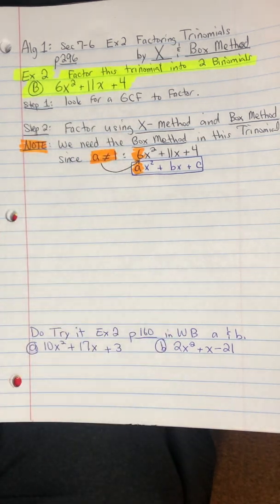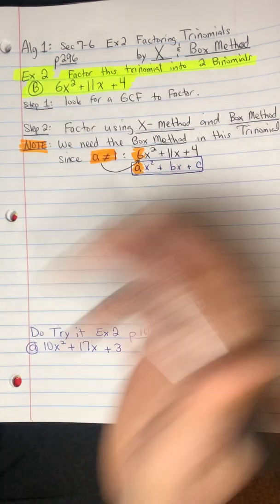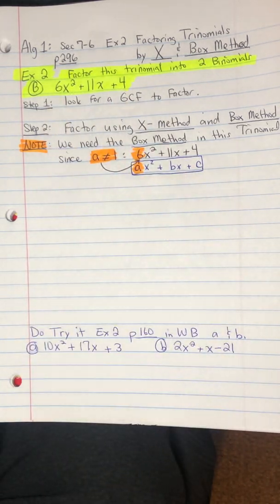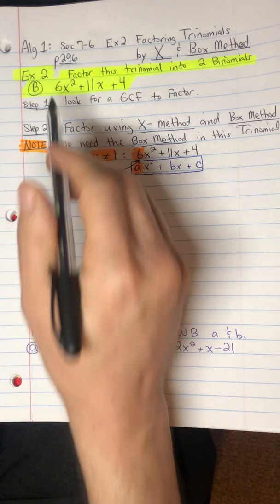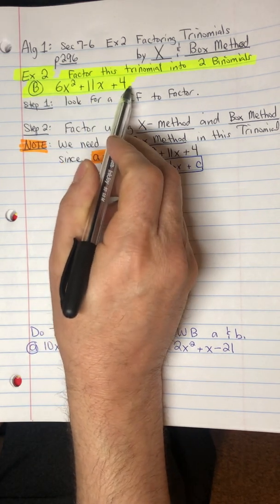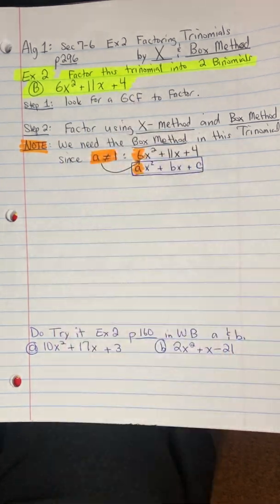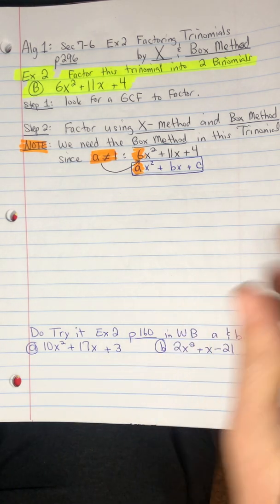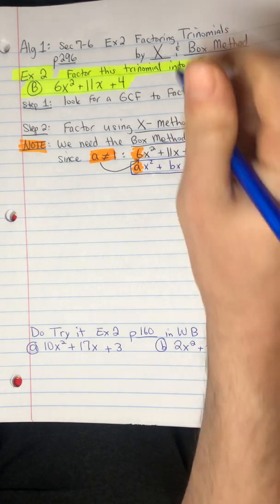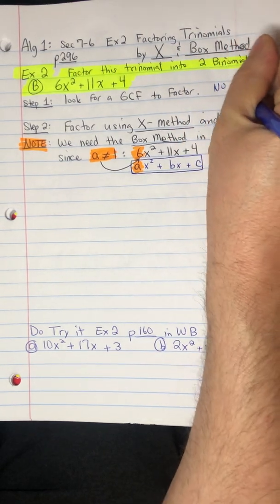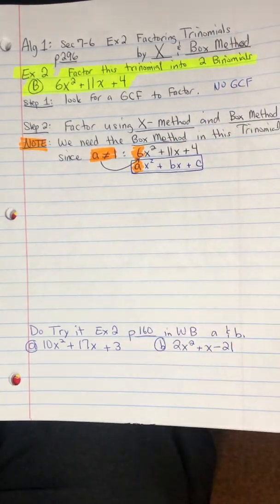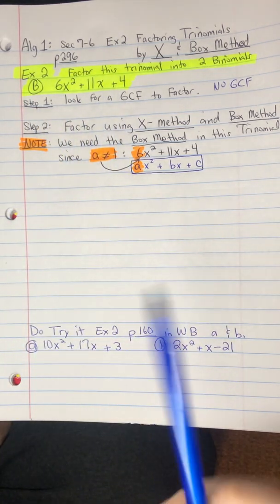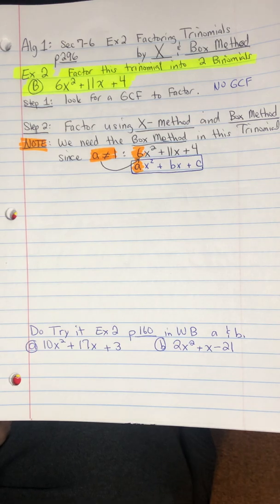And the answer is no. 11 is a prime number, and nothing's divisible by any of the factors here. So there's no number factor for sure. How about variables? X squared, X, and no variable at all. They don't all have a variable, so there's no common variable. Therefore, there is no GCF. So right here, I'm going to say no GCF. Wow, that means I can't simplify this trinomial at all. Since there's no GCF, I'm going to go to step 2.